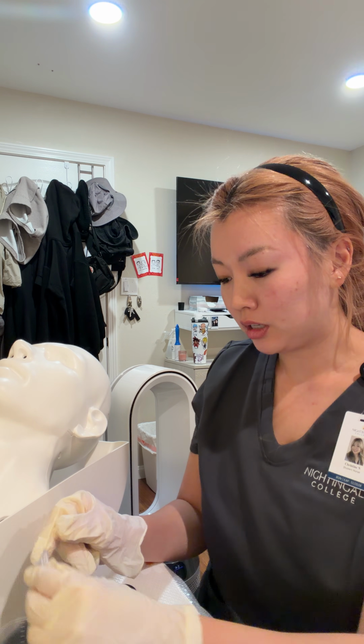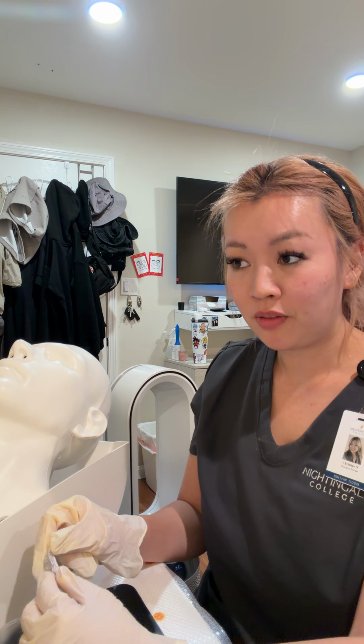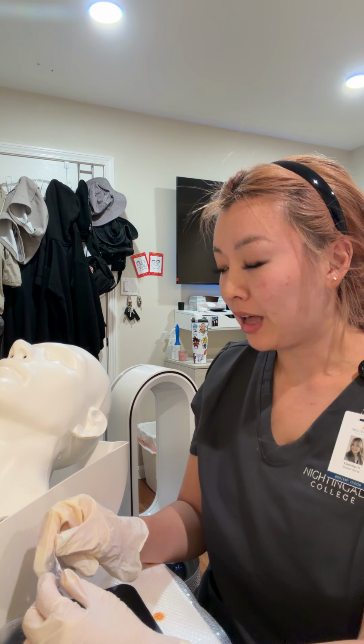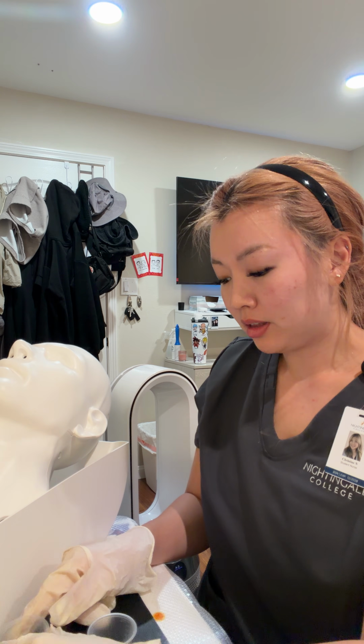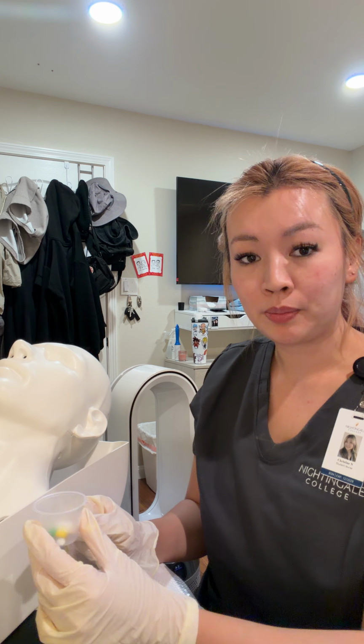The next medication is Benadryl 25 milligrams, and this is for allergies. Some common side effects are drowsiness and dizziness. And then some adverse side effects are urinary retention and seizures. Okay, so I have all the medications in the cup for the patient.